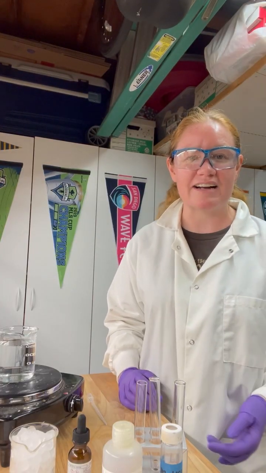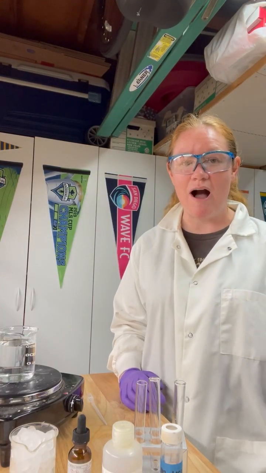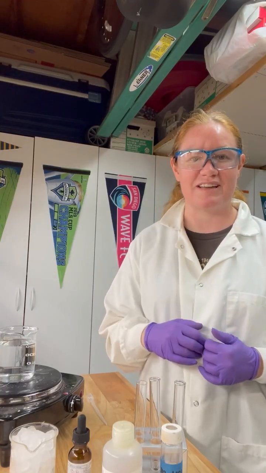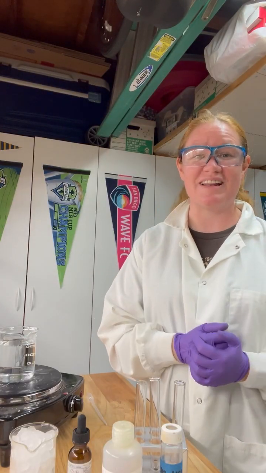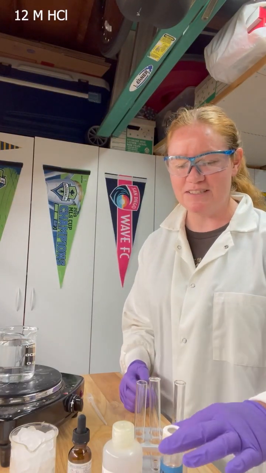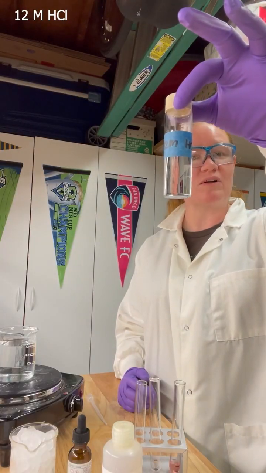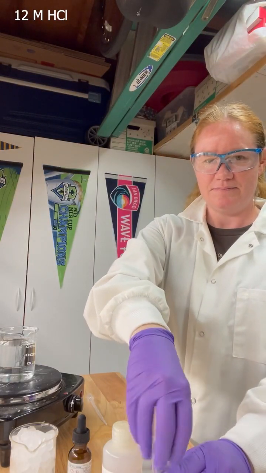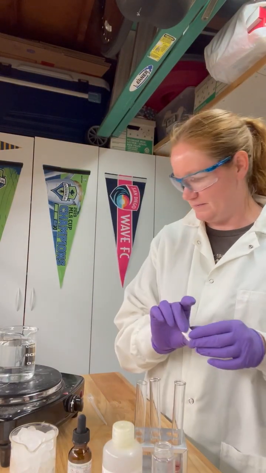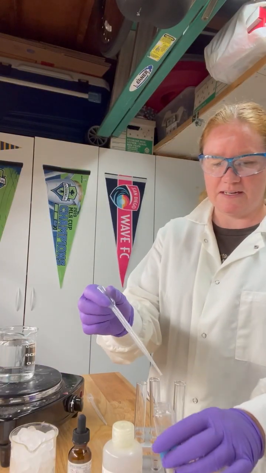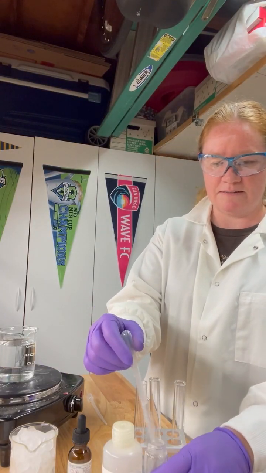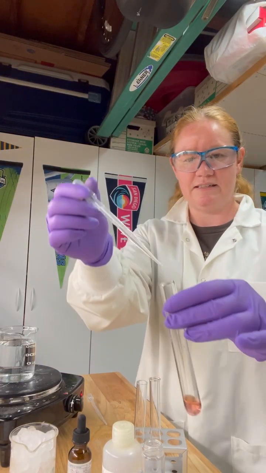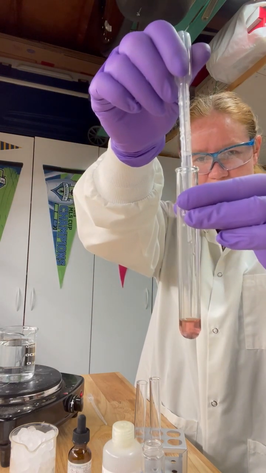Well, one of our two reactants is chloride ions. So I'm going to force this over to the product side by flooding my system with an excess of chloride ions. I'm going to do that by using 12 molar hydrochloric acid. So same thing, I'm going to get my pipette here. I'll get some hydrochloric acid and I'll drop it in there.